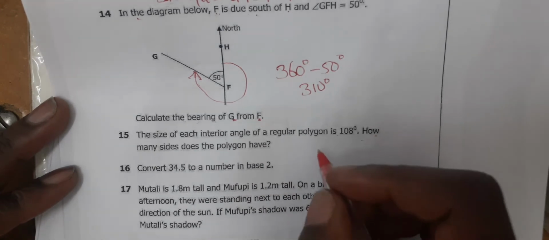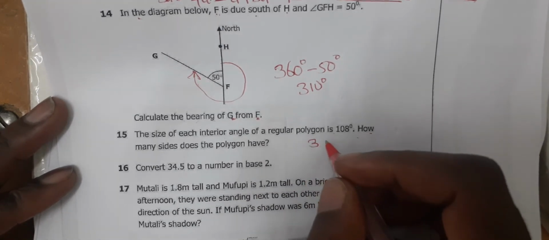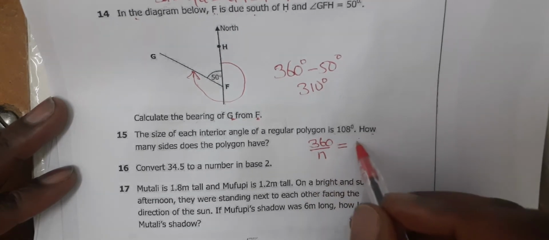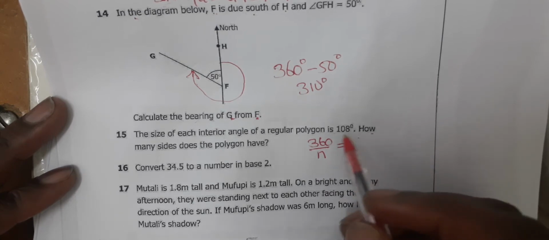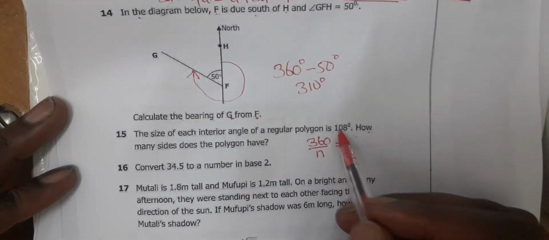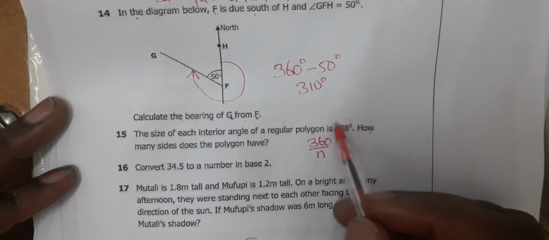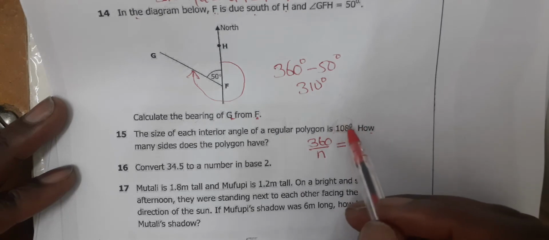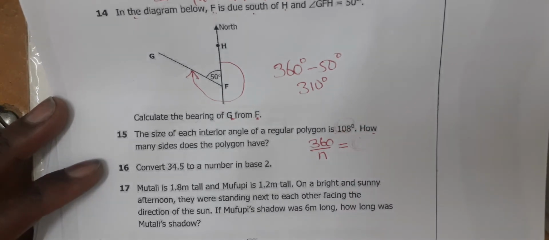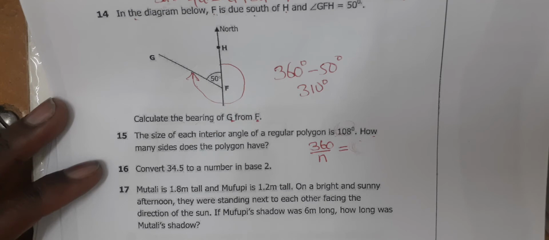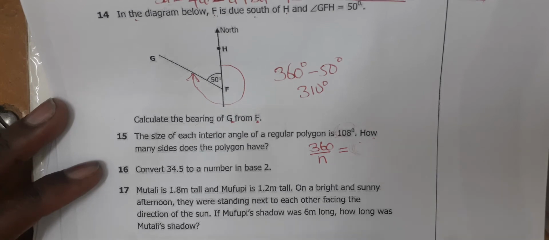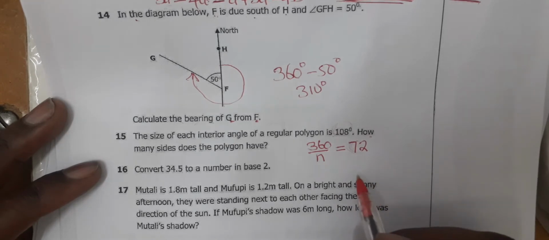So for me, I like using this formula: 360 over n is equal to the external angle. So if I'm given the interior angle, to get the exterior angle you just subtract it from 180. So you say 180 minus 108. So what do you get? This is going to give us 72.